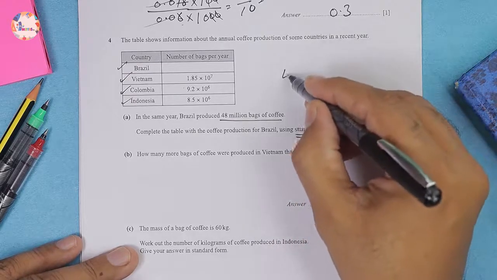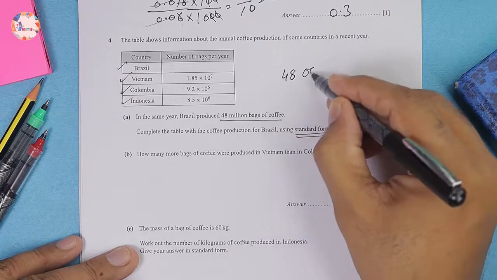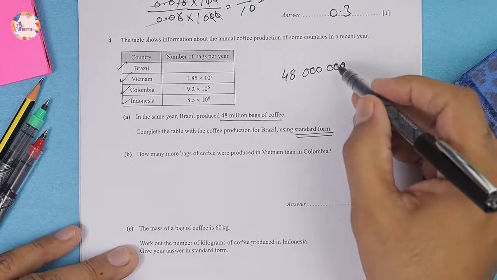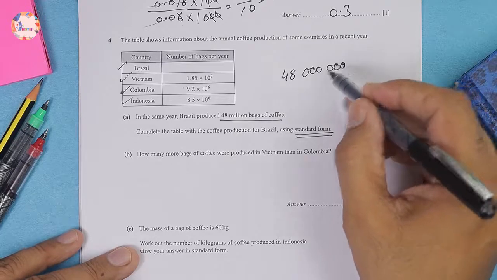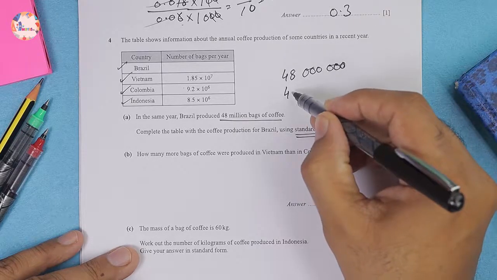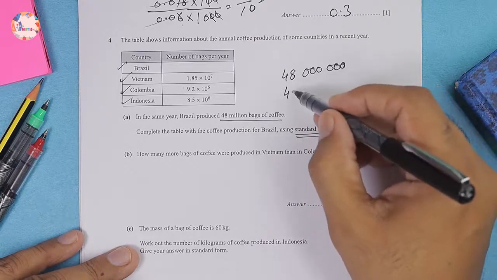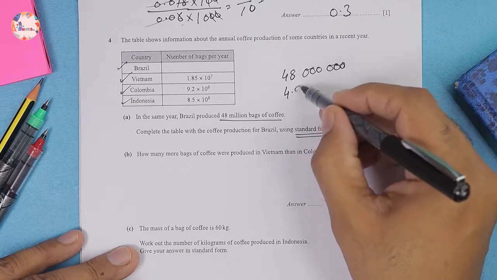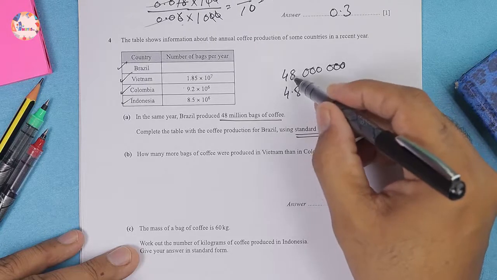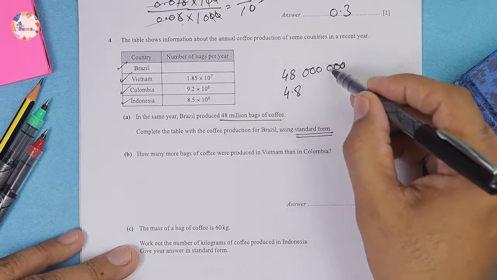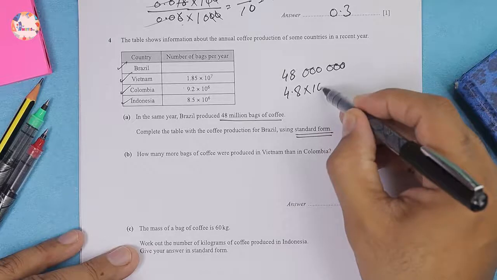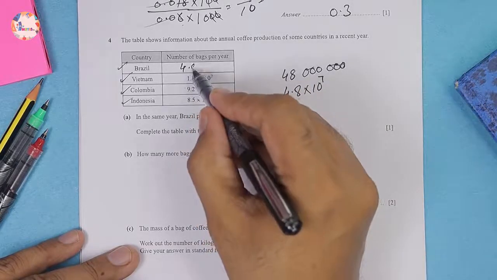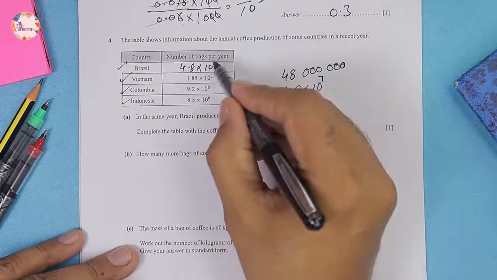So 48 million will be this one, and now we have to write it in standard form. So we need the decimal after the first non-zero number, which is 4, and after the decimal there will be 8, and the digits after the decimal will be 1, 2, 3, 4, 5, 6, 7. So 10 raised to the power 7. This will be our number over here, 4.8 times 10 raised to the power 7.